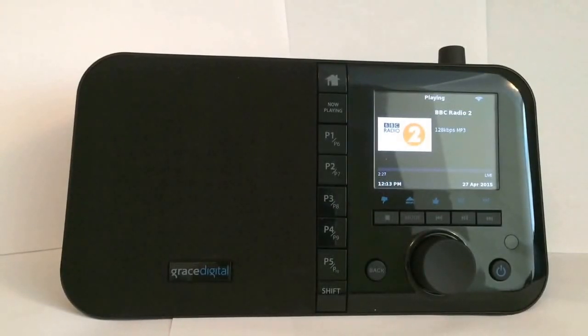So as long as you have an internet connection available, then I heartily recommend the Grace Digital Mondo Internet Radio. It's a good all-round option for listening to radio or your own media in your own home.